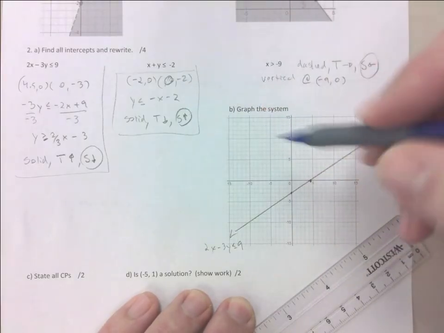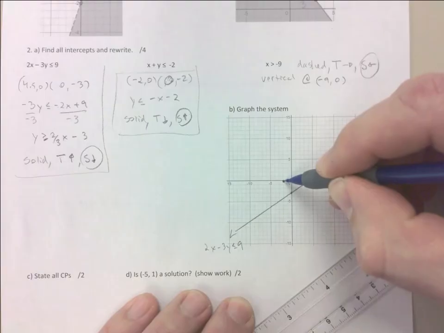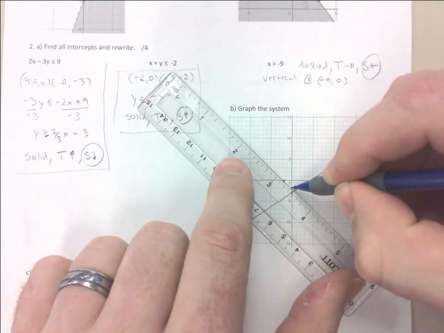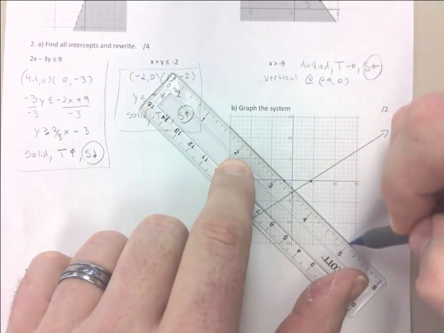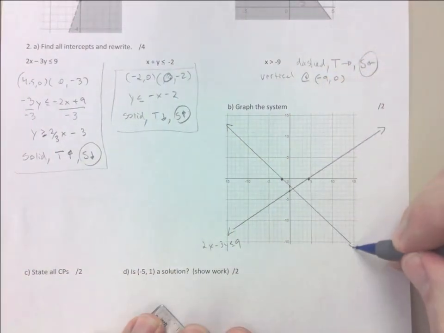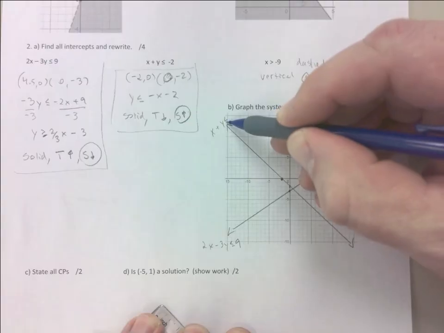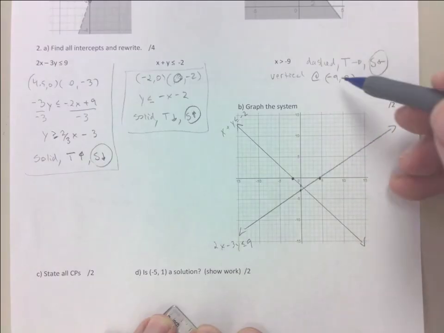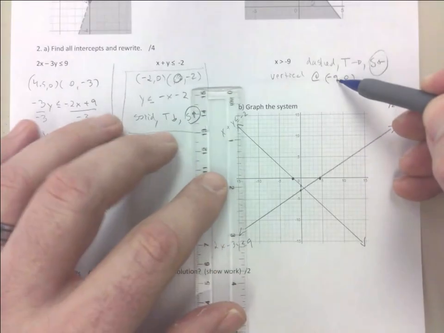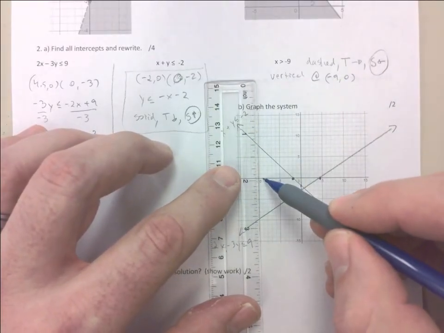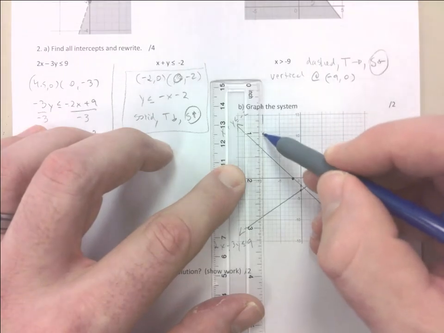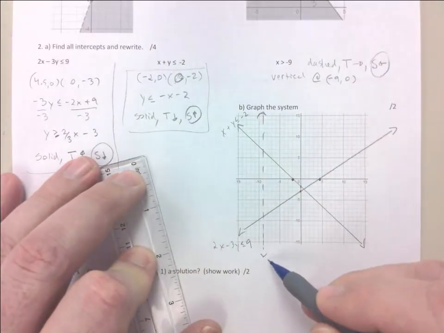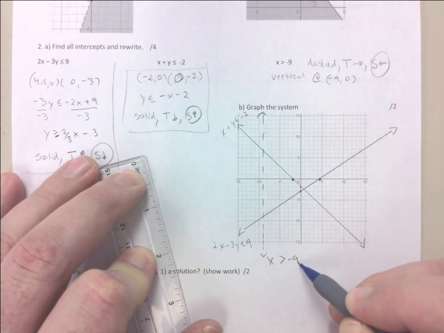Then we've got this one. You're at negative 2, 0, 0, negative 2. It's also a solid line. So we graph that. X plus y is less than or equal to negative 2. Make sure you make corrections. And the next one is negative 9, 0. So that gets you through here, and it's a dashed line. Okay. X is greater than negative 9.